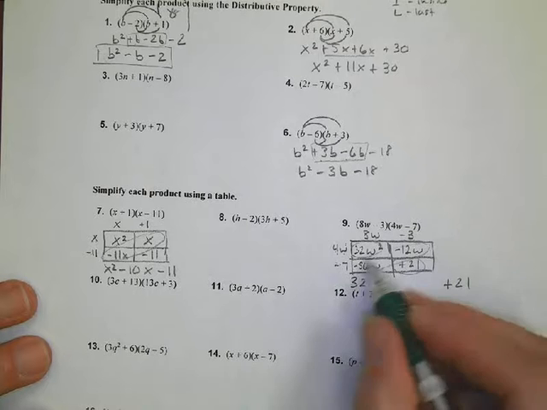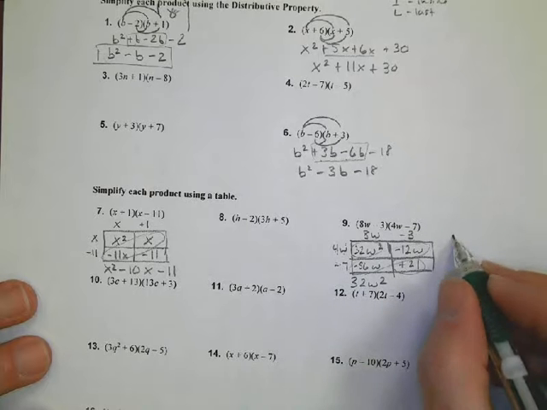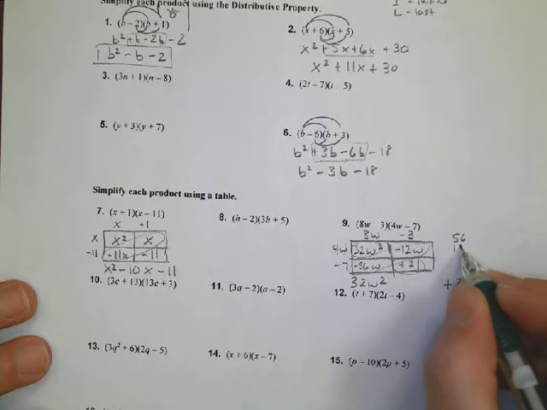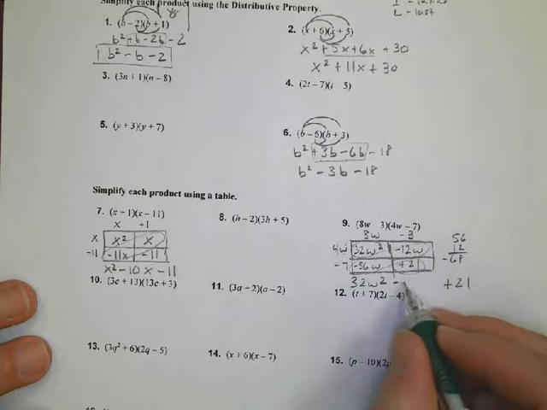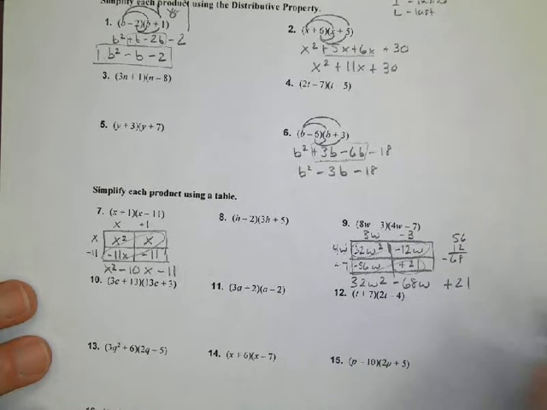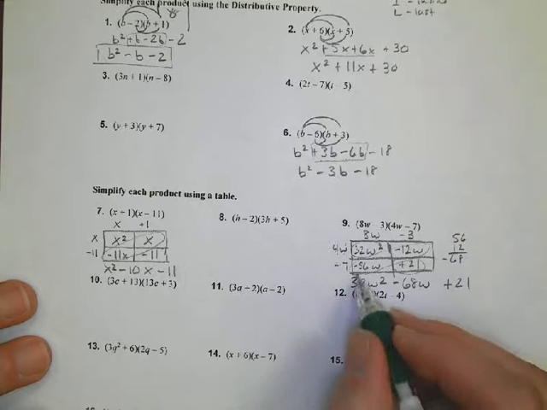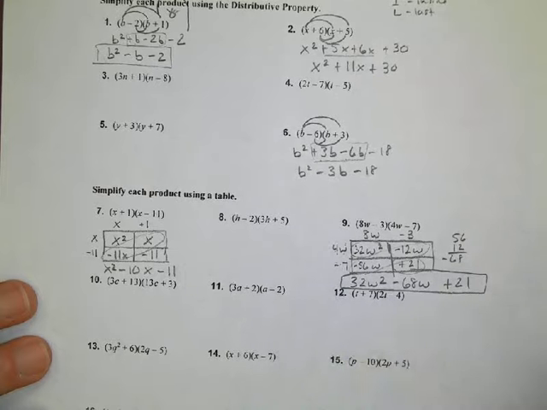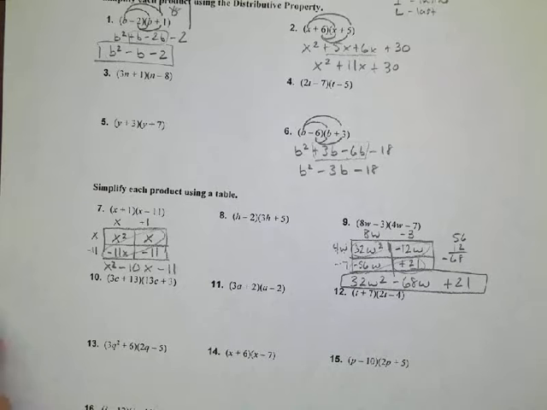But my middles I need to combine, and I have a negative 56 and a negative 12 for a total of a negative 68W. And that becomes my solution using the box method for number 9.